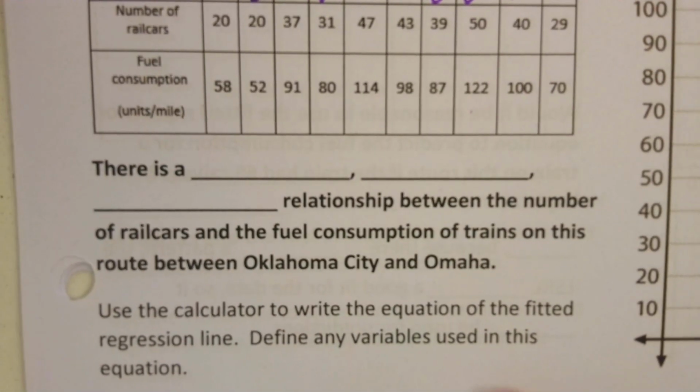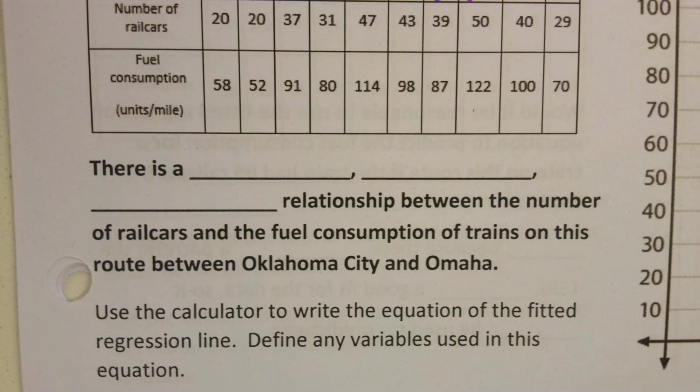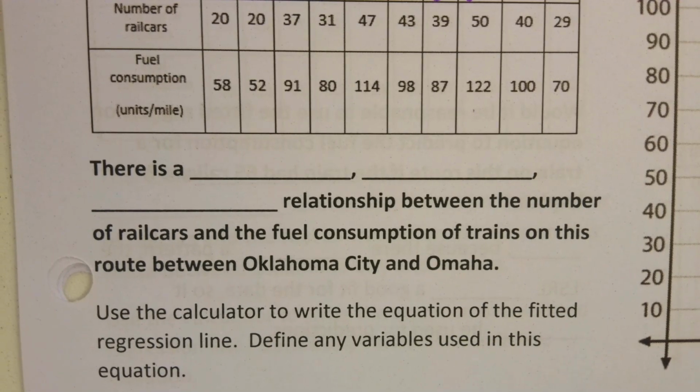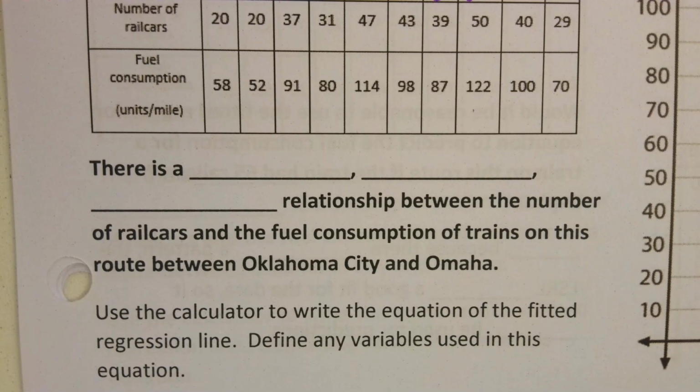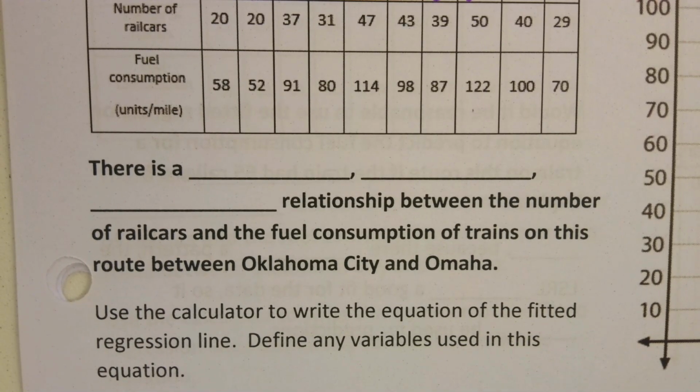So notice there are 3 blanks. There is a blank, blank, blank relationship between the number of rail cars and the fuel consumption of trains on this route between Oklahoma City and Omaha. Again, when you take AP stats, you have to figure out this whole sentence all by yourself. I want you guys to talk at your table and see if you can figure out 3 words that you could use to describe this scatter plot. 3 words, 3 different words.